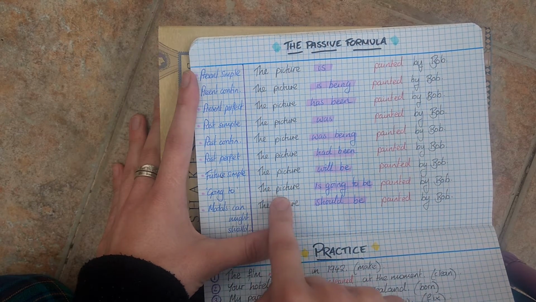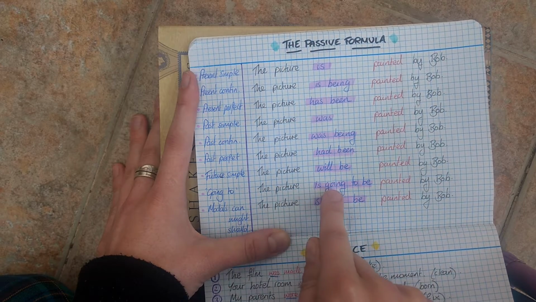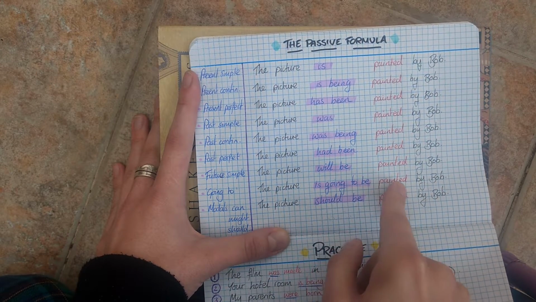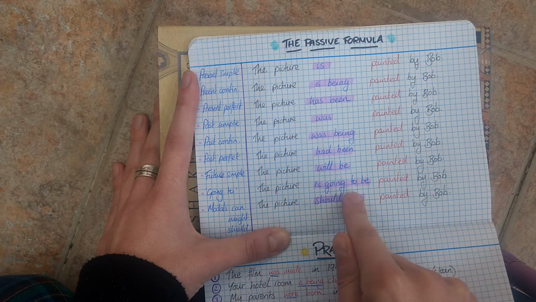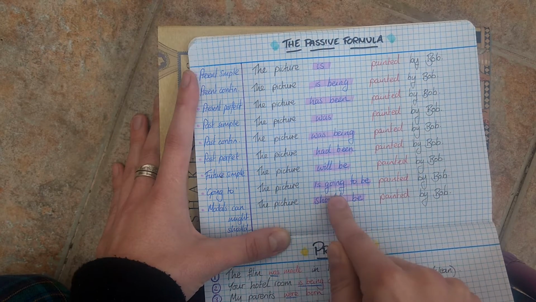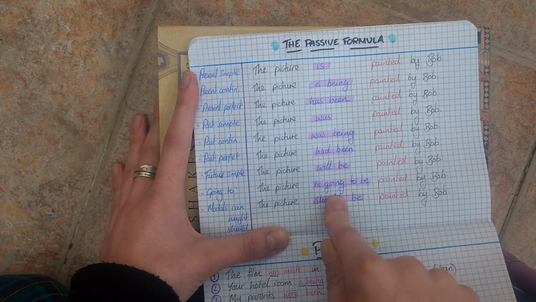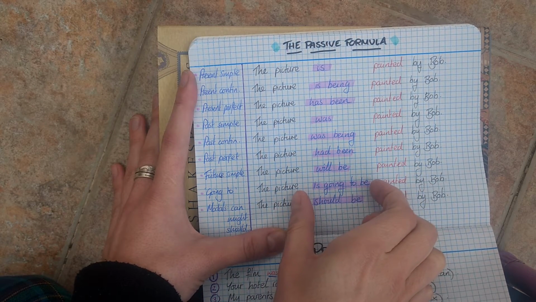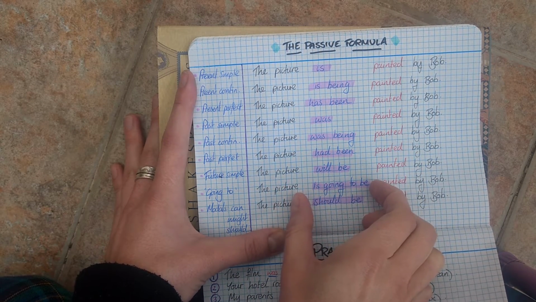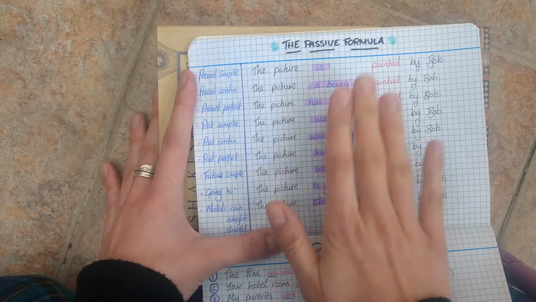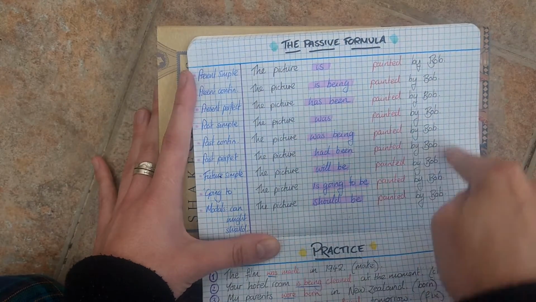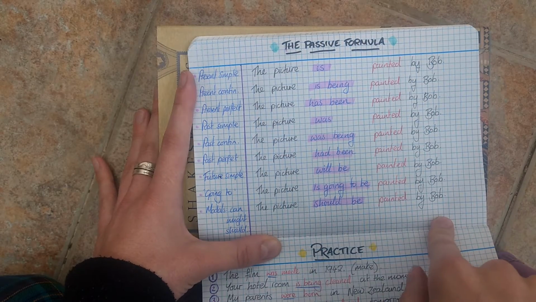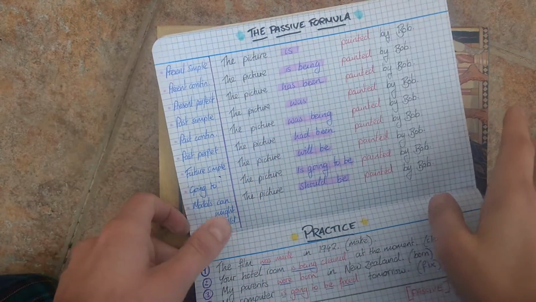The present continuous is being, and we've got all the different types you need. Even, for example, going to, the picture is going to be painted by Bob. So these four words are all part of the verb to be. I think that's why people get confused, because they don't realize that all of this section is still the verb to be. But it's just a formula. So I really recommend you copy these notes because it's a really good reference.